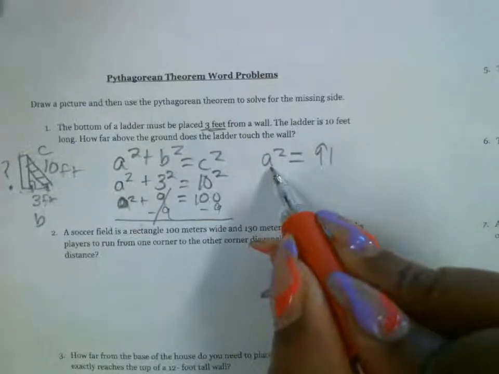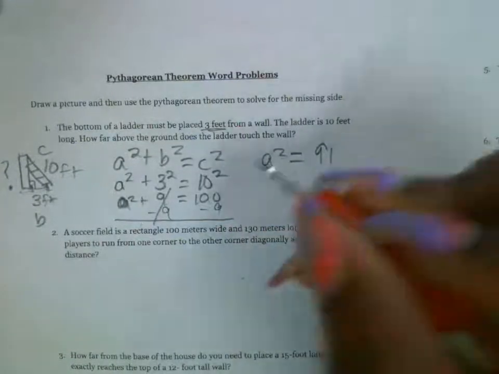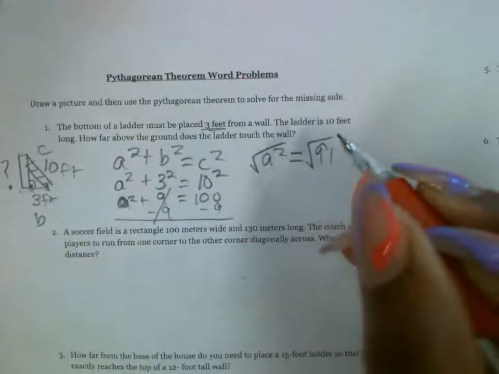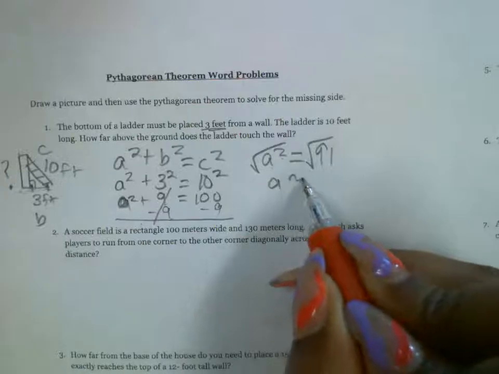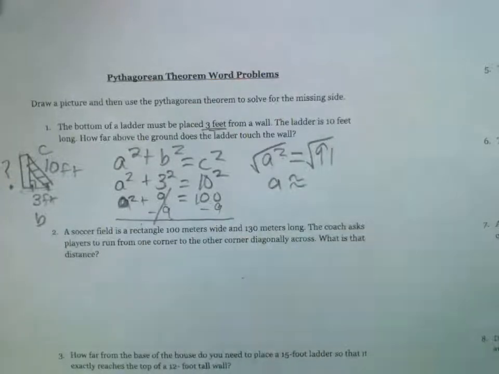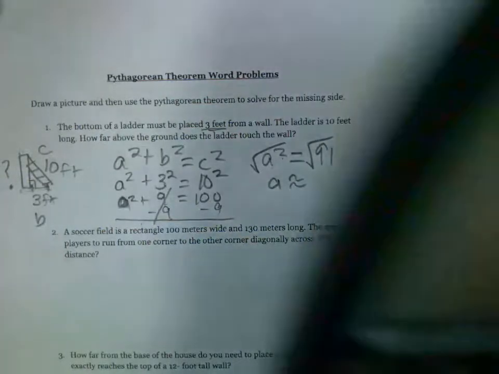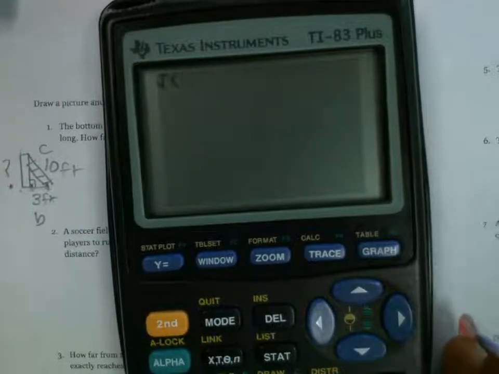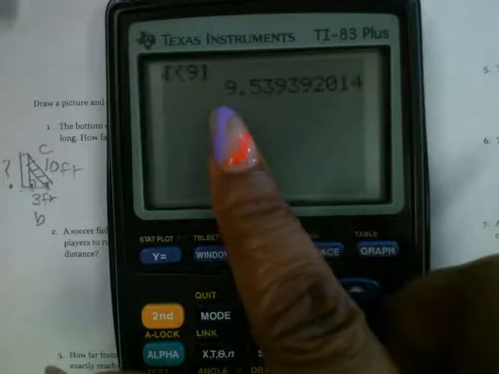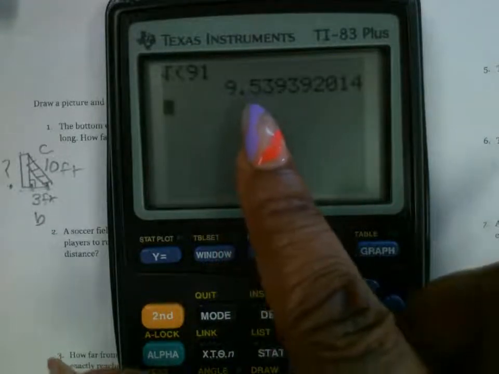To solve for A, you have to get rid of the square. The opposite of squaring a number is square root. So when we find the square root of A squared, that's just A, and because we want to find the decimal, we have the square root of 91, and that is equal to about 9.5.